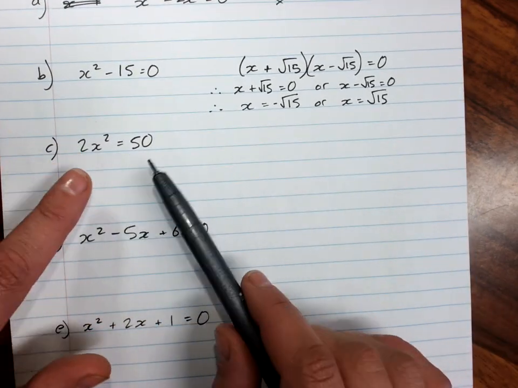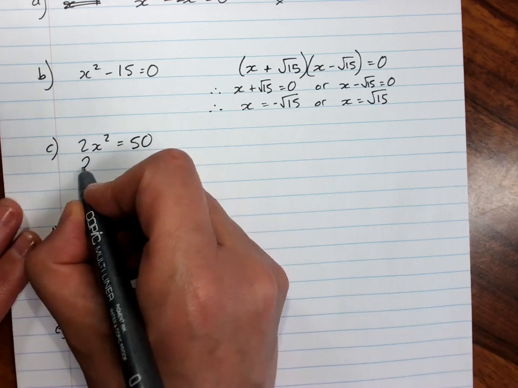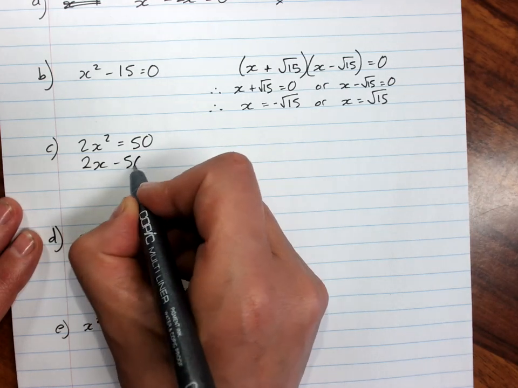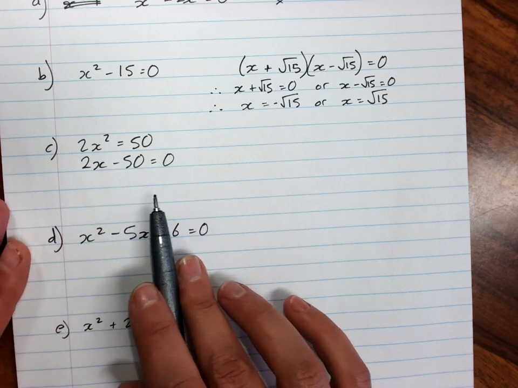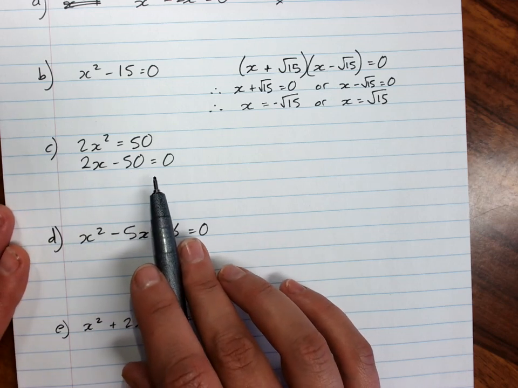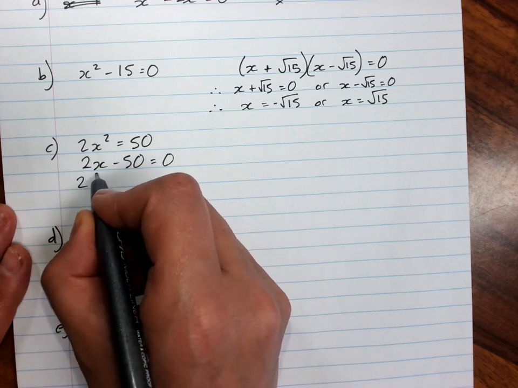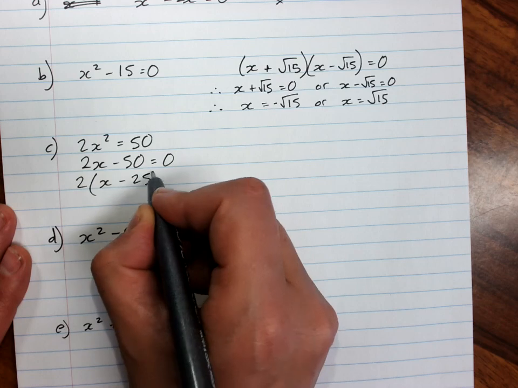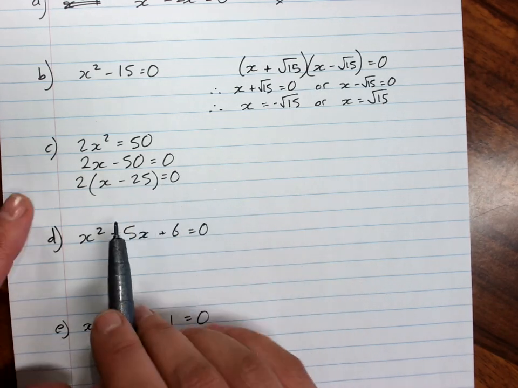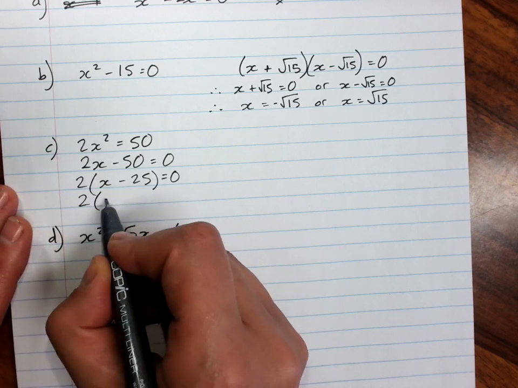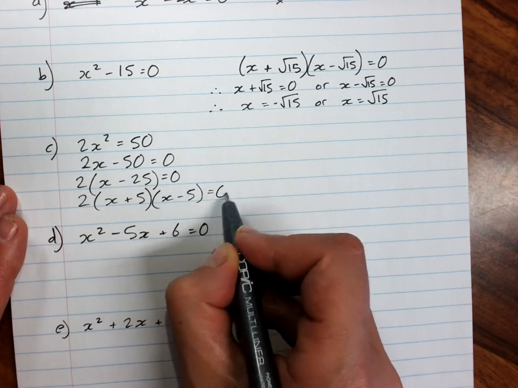Solve this one. Firstly, it hasn't been rearranged, so it equals 0. So 2x squared minus 50 equals 0. Secondly, always check for a common factor first. So 2 outside of x squared minus 25 equals 0. Factorize, 2 outside of x plus 5, x minus 5 equals 0.